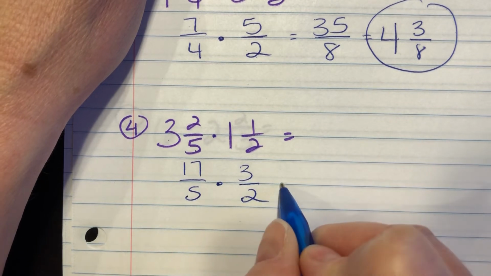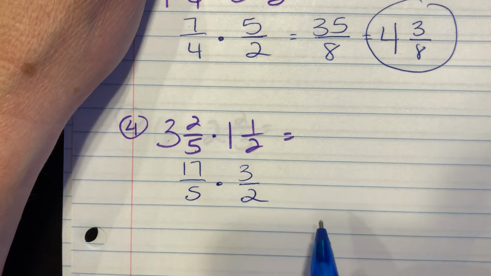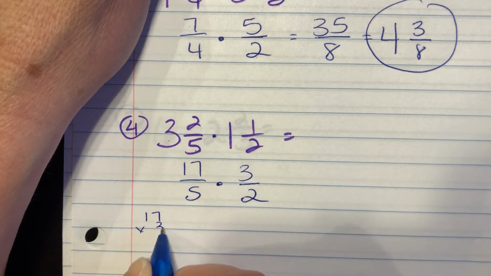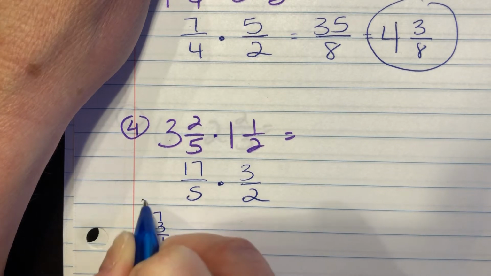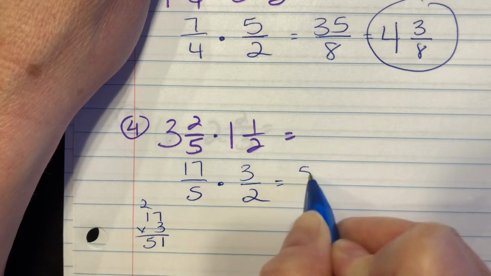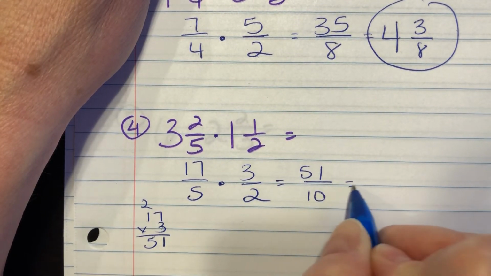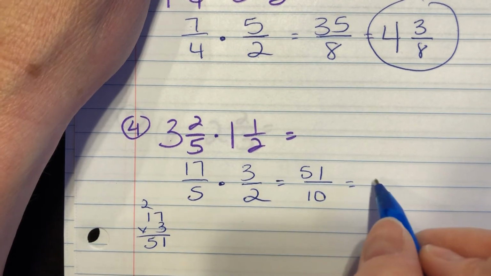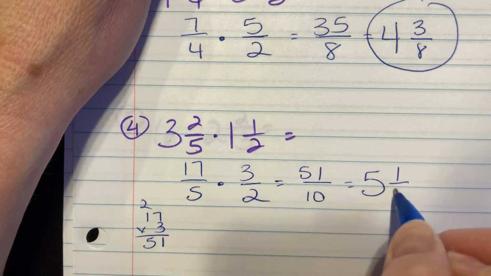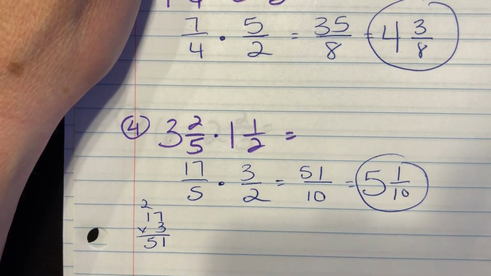So we actually have to take 17 times 3, okay? I know it's tricky, but I know you can do it. So I'm gonna do 17 times 3. 7 times 3 is 21. 3 times 1 plus 2 is 5. So 17 times 3 is 51, and 5 times 2 is 10. Now, that's improper. I know that 10 times 5 gets me closest to 51, and there's 1 left out of 10. So 5 and 1/10 is your answer for that one.